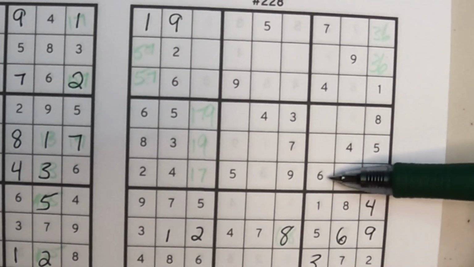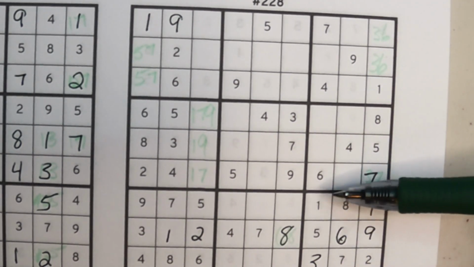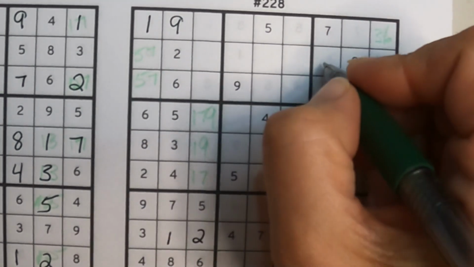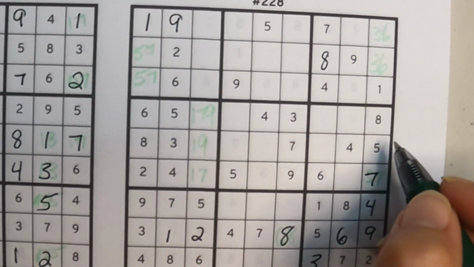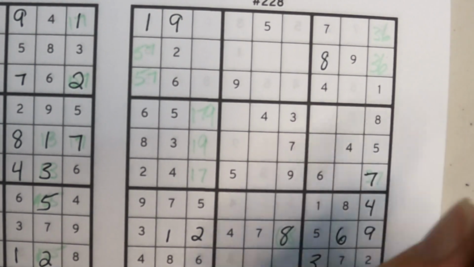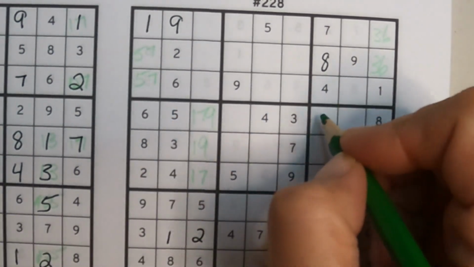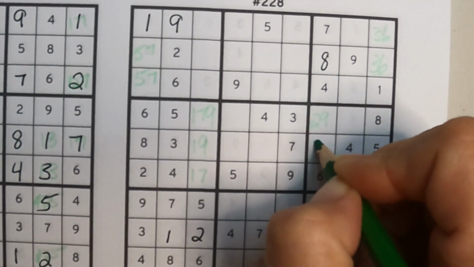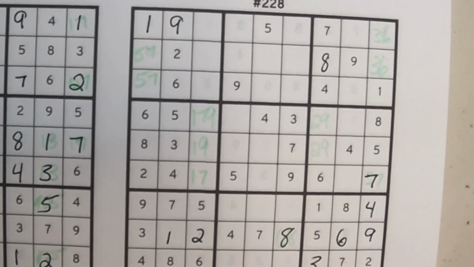For this column, we're missing 2, 8, and 9. We've got a 2 and 9 here, so this is our 8. But no other help. So 2, 9, 2, 9.